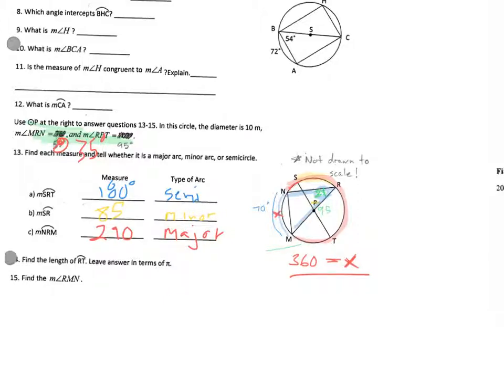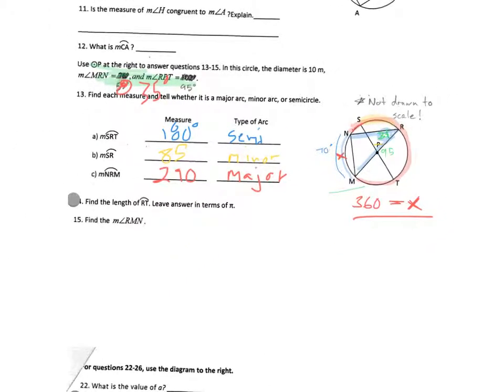So, as we finish up this section, find the length of RT. RT, well, look at RT. We had a discussion on arc length before where you find the circumference. Circumference is diameter times pi, so 10 pi.